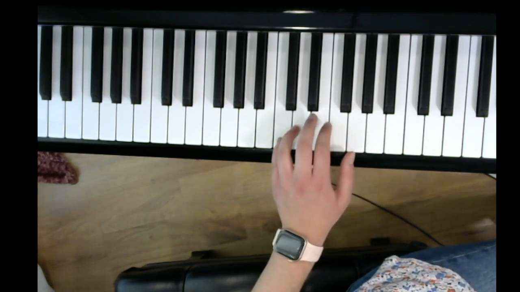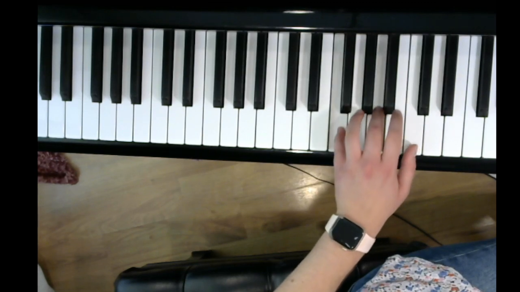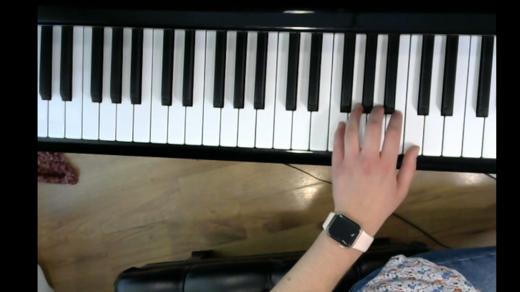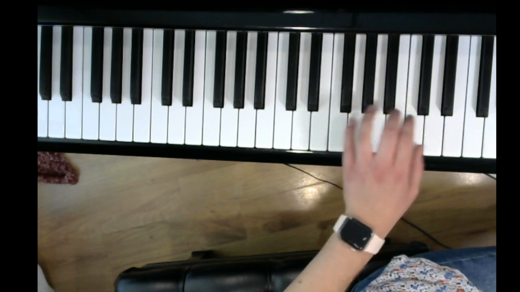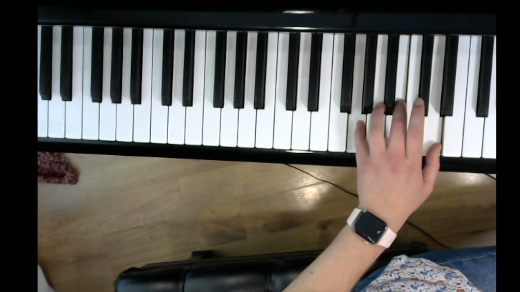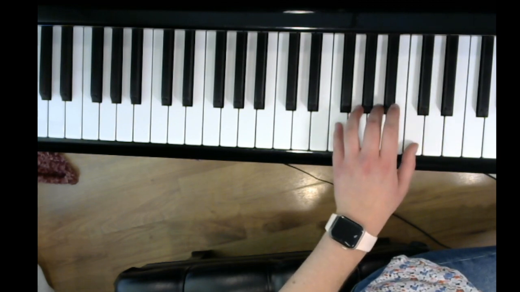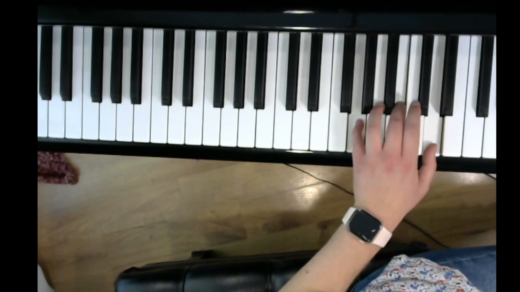So I'd find the 4th note, which is F, and I play 1, 3, and 5. And in all major keys, the 1, 4, and 5 chord are going to also be major, and keep it within the same key signature. And then the 5 chord would be built on the 5th note, and that's right here. So the 4 chord of C is F, the 5 chord of C is G.